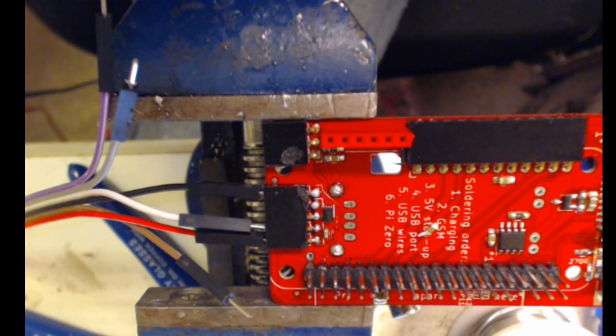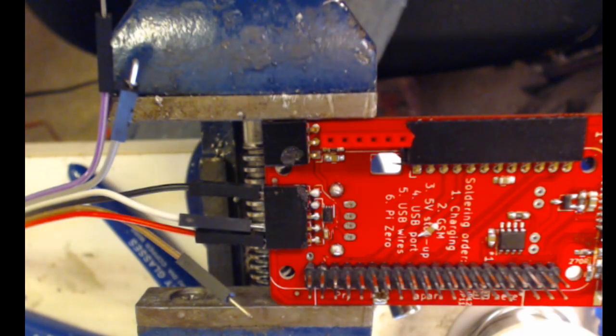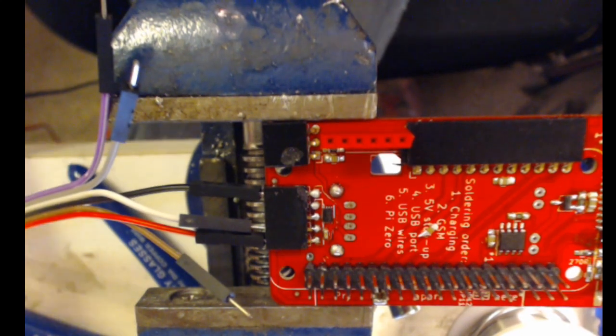Sorry for the small interruption. I'm going to plug in the antenna once again. The antenna problem is only for the 2G board.